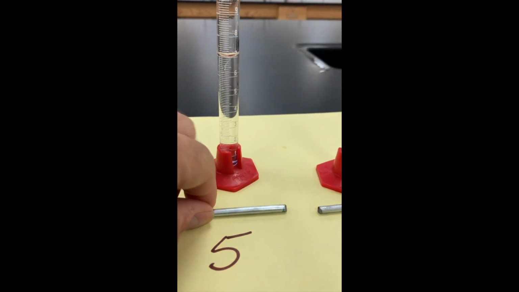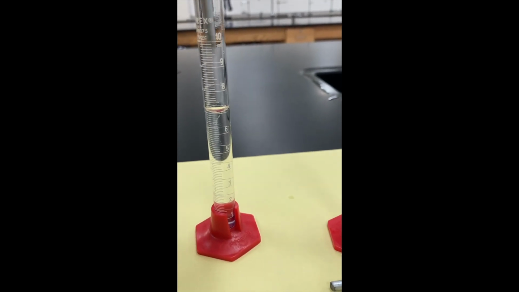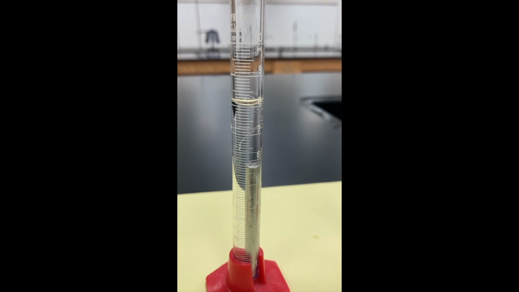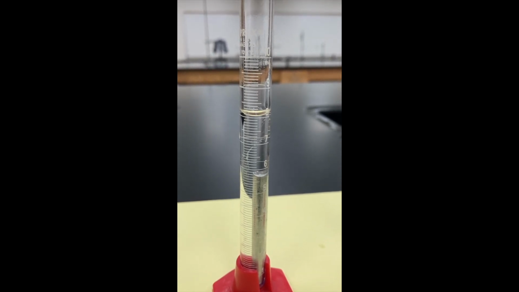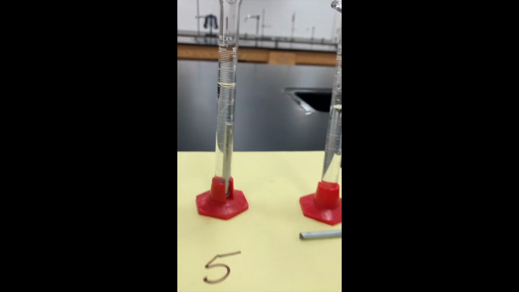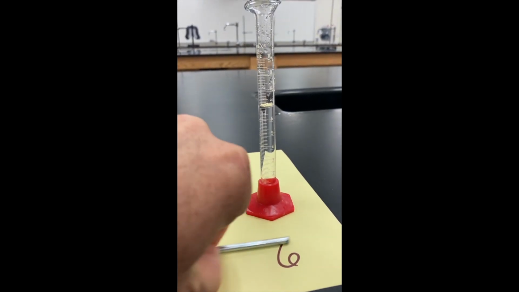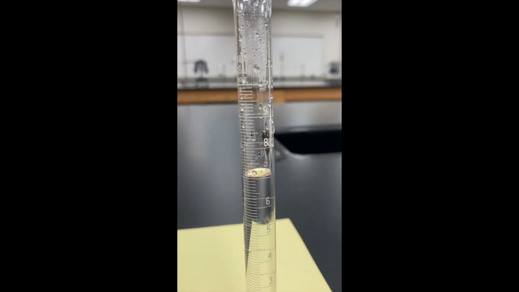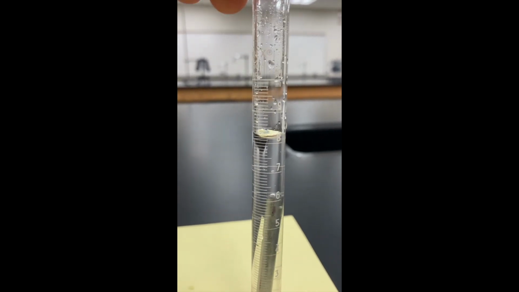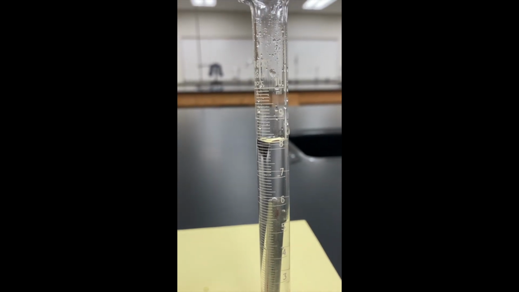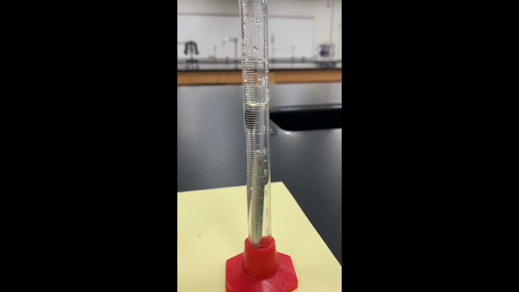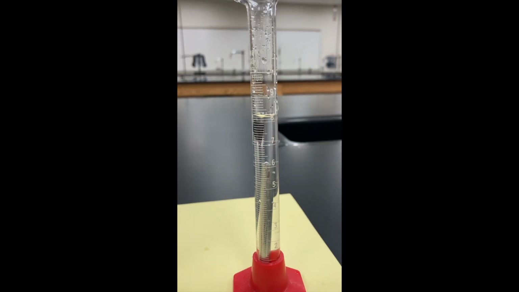And let's try it on piece number 5. Let the bubbles go away and take a look at the volume of this piece number 5. If you need more time, feel free to pause the video. Piece number 6, put that one in there. Let the bubbles find their way out. Oops, let's shake that a little, get the bubble out. And take a final reading of the volume for piece number 6. Record that in your data table, and we are done taking data.